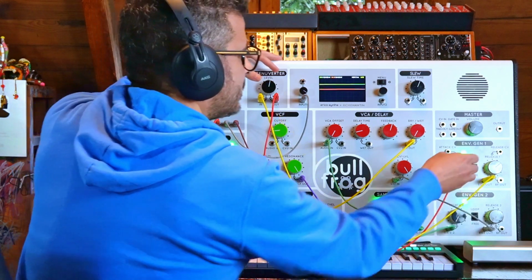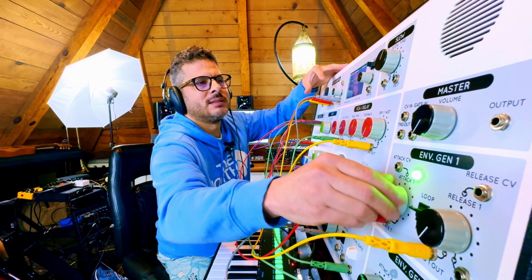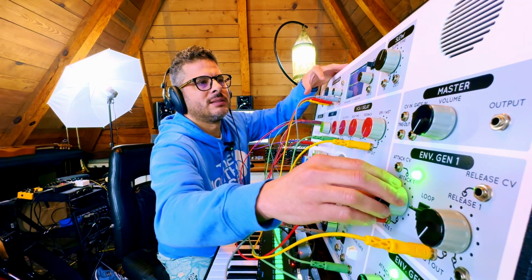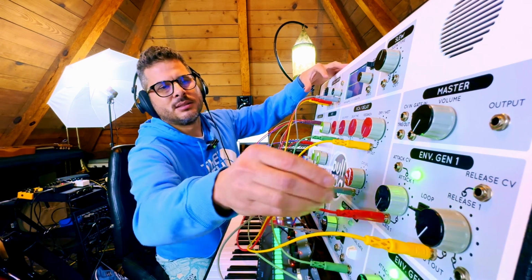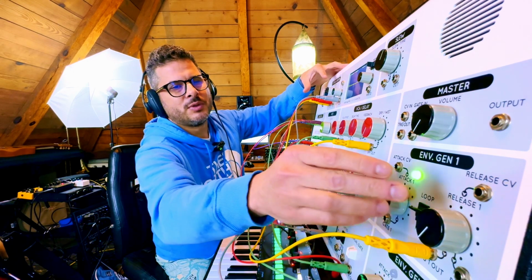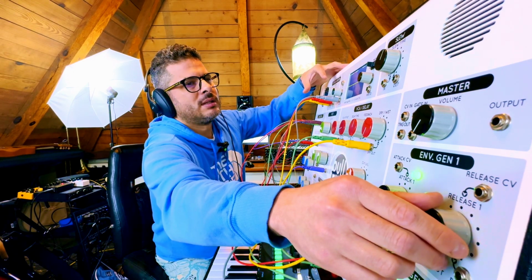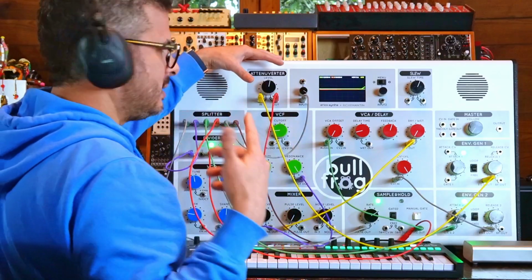Which one am I using? This one? We're going to put it in loop and make it fast. We don't need the gate anymore. I'll put it in loop, right? And we can kind of hear it as a low note.